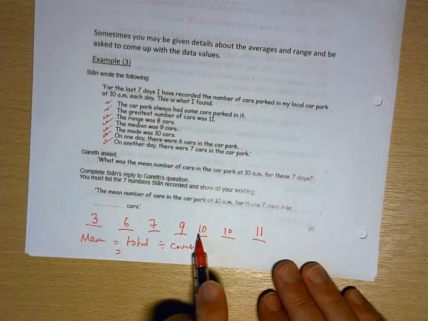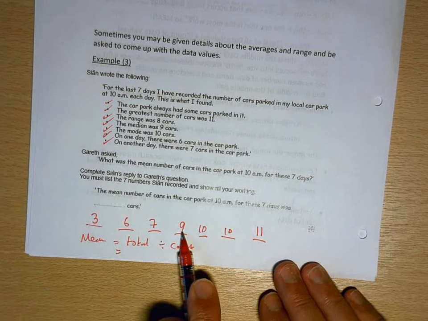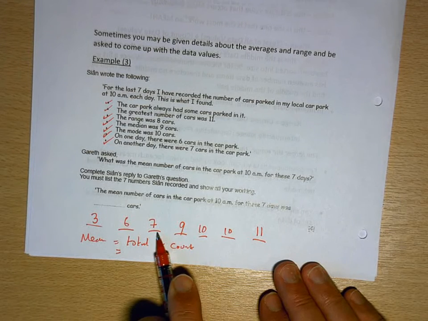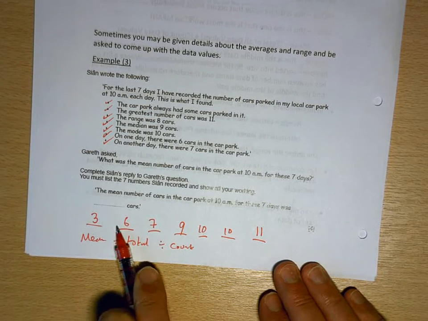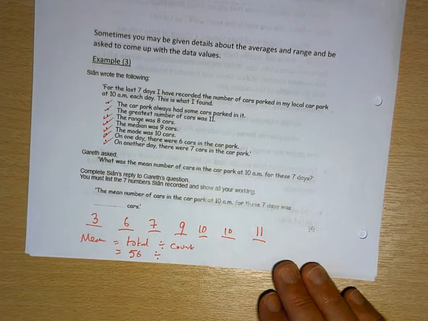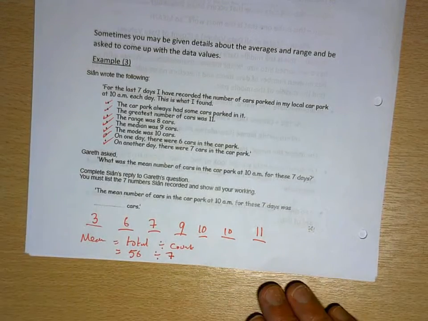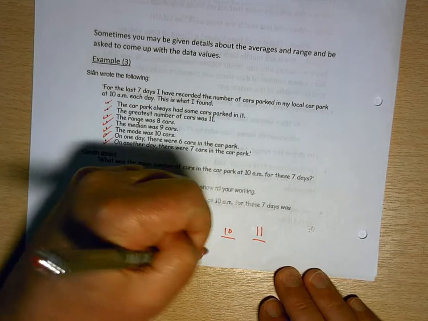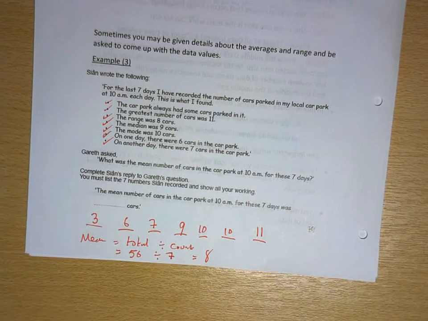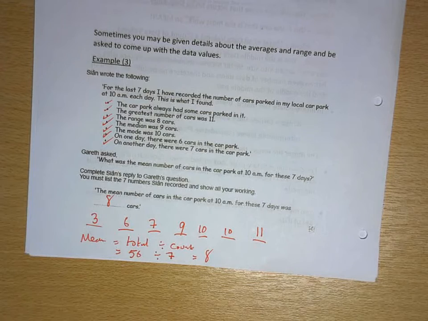So I have 10, 20, 31, 40, 47, 50, 56. Divided by the count. How many are there? Well, there are 7 days. So 56 divided by 7 is 8. So the mean number of cars is 8.